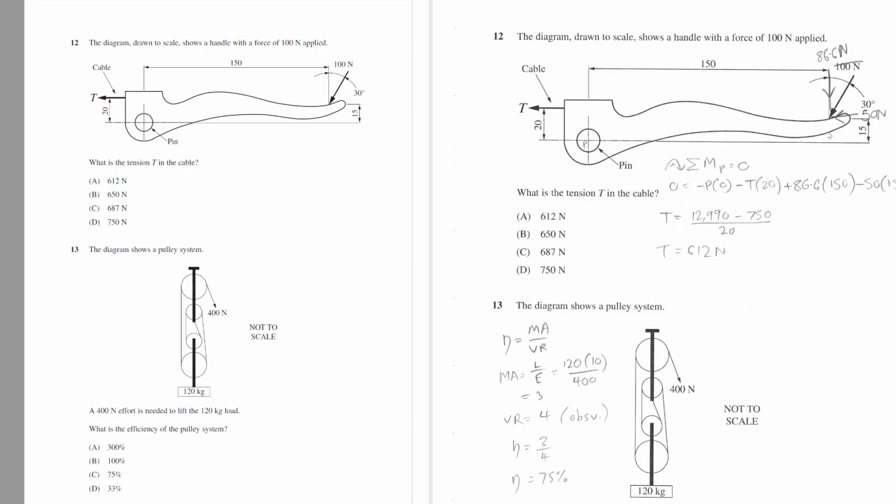It didn't even occur to me to do that when I was writing this question. That would have actually been faster, and that would have required a little bit less work. But here's where we are. Okay, so the next one we're going to look at is this pulley system.